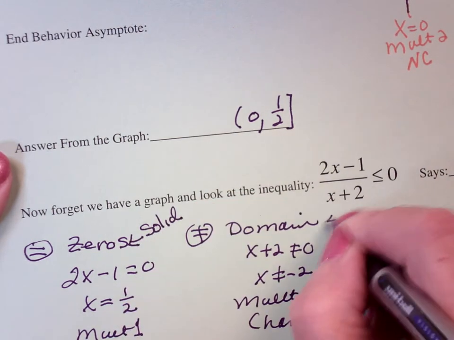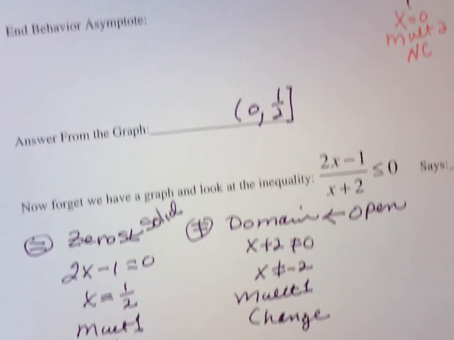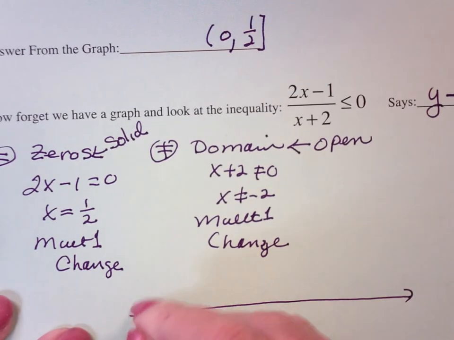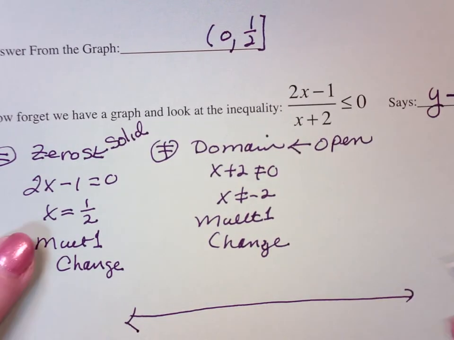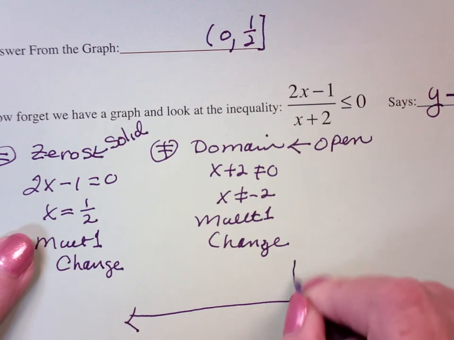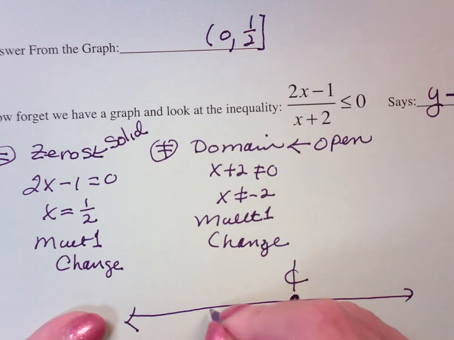For the VAs, this is an open. So as I pull my number line, I have a solid at 1/2 and a change. At negative 2, I have an open.